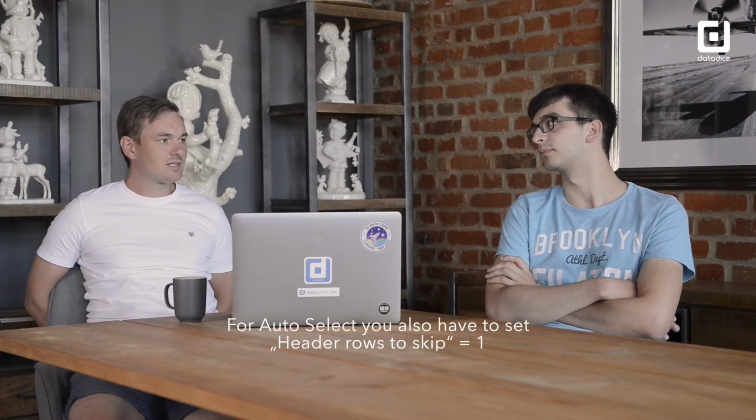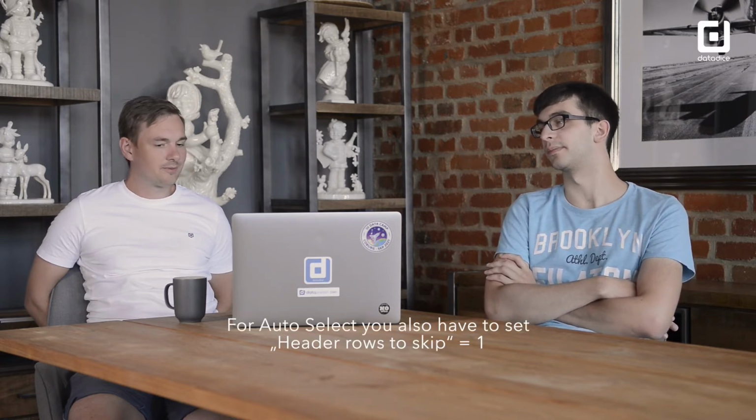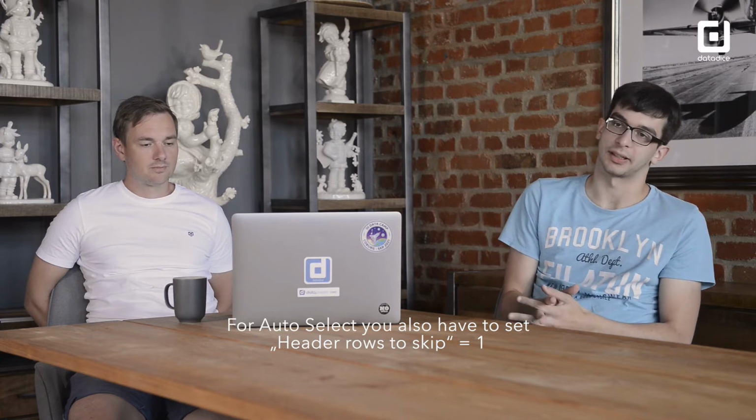What do you need to select there if you do auto structure? 0 or 1? 0, right? I think so, yes. Yeah. Because I think it needs the first line for the auto structure. I think, right? So, yeah. Yes, exactly. So, yeah, I think then you can also allow jagged rows and so on, but that's not so important.